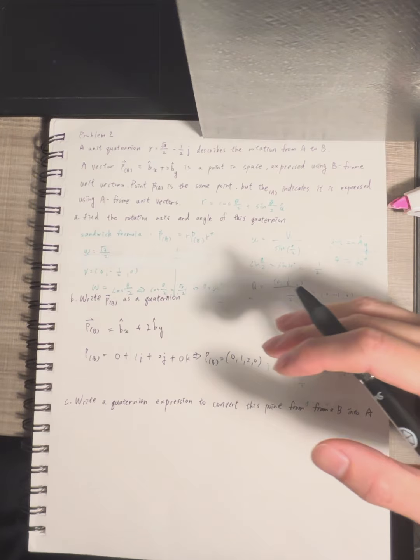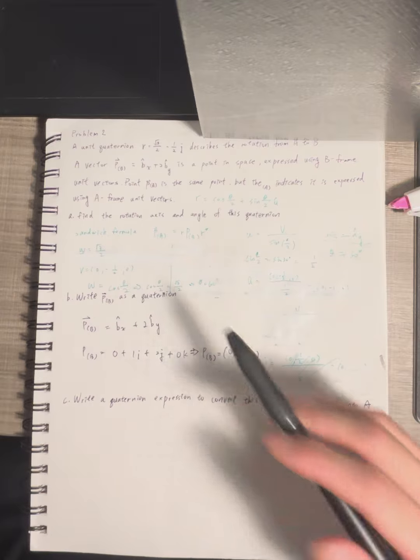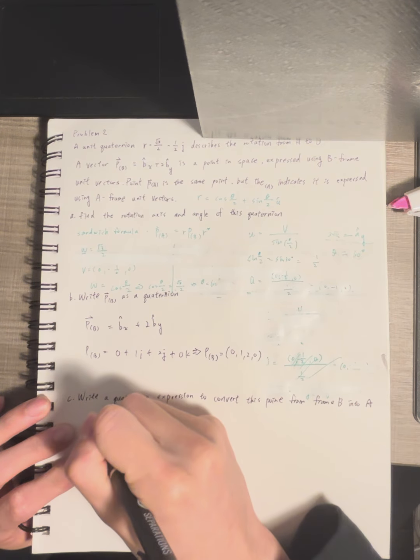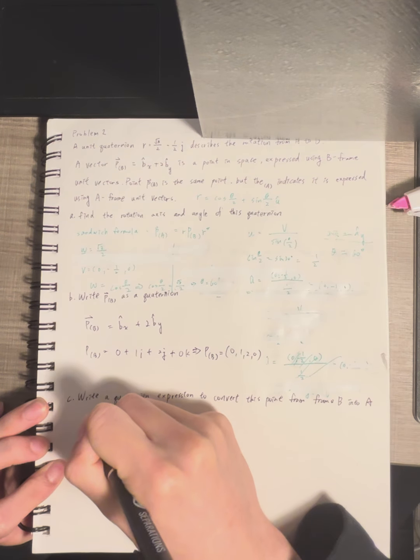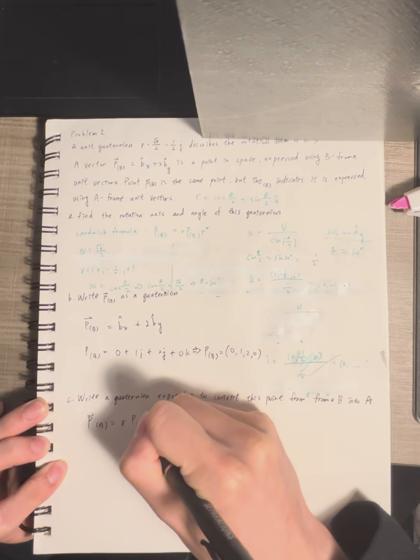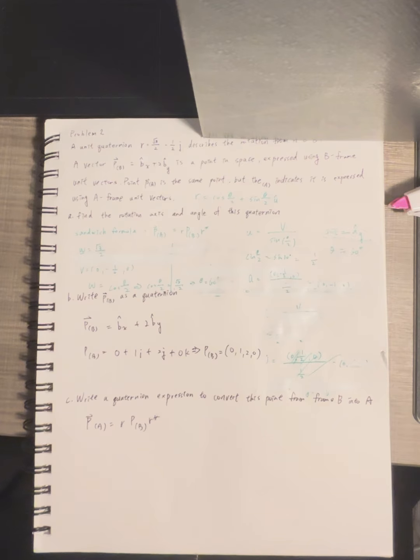For part C, it asks for the expression that converts this point from the B frame to the A frame using quaternion math, using the sandwich formula. P of A is equal to R, P of B, R star. Here we don't need to expand anything yet. We just show the relationship in terms of R and P of B. That's the answer of part C.